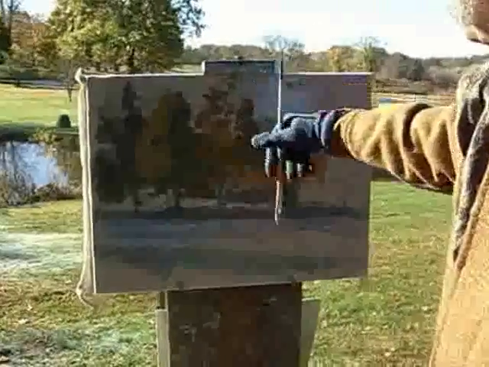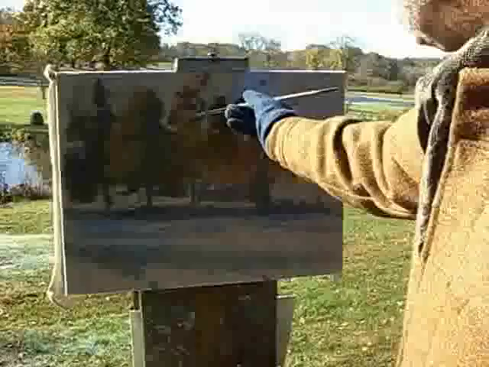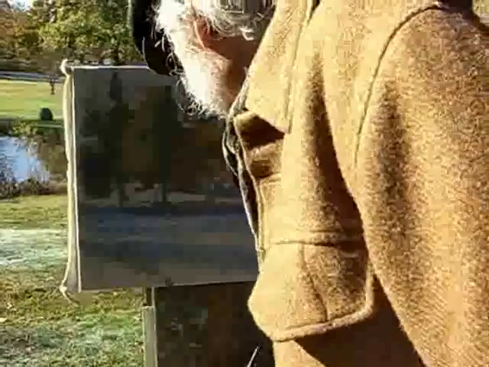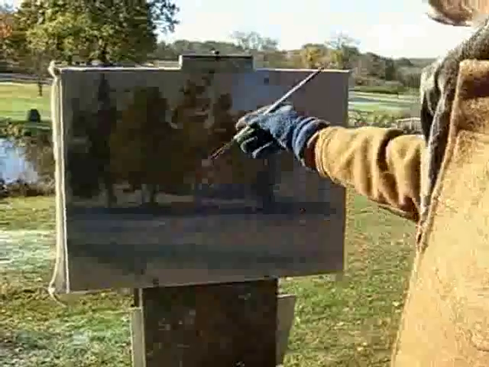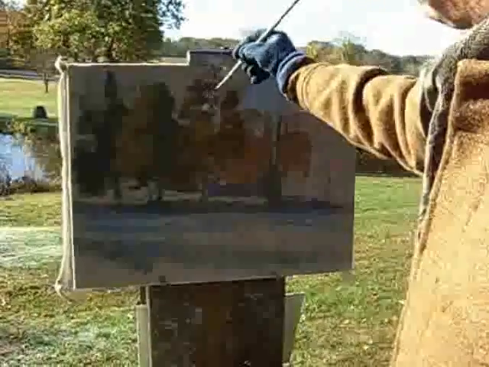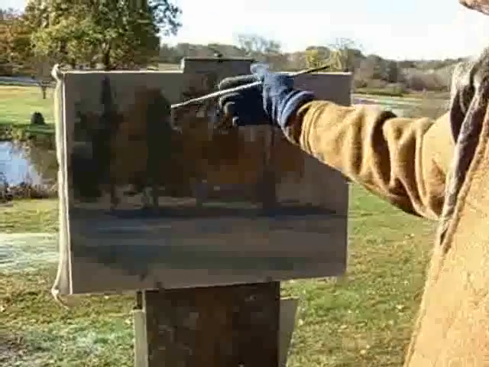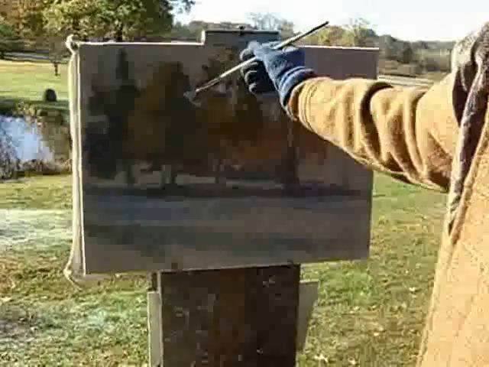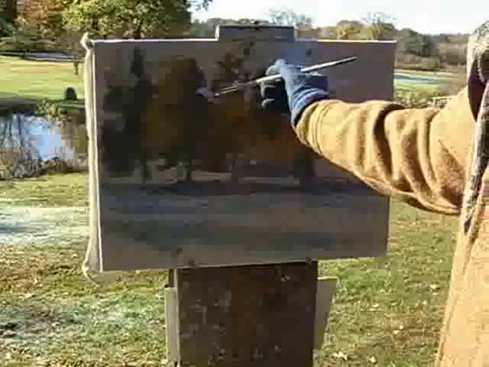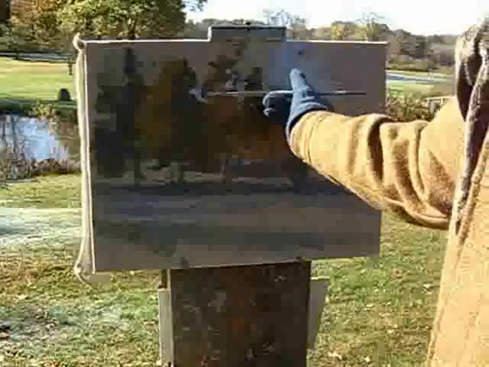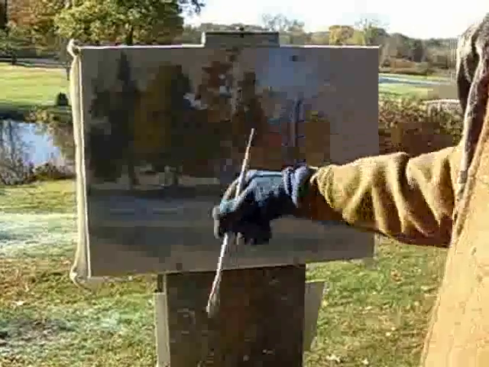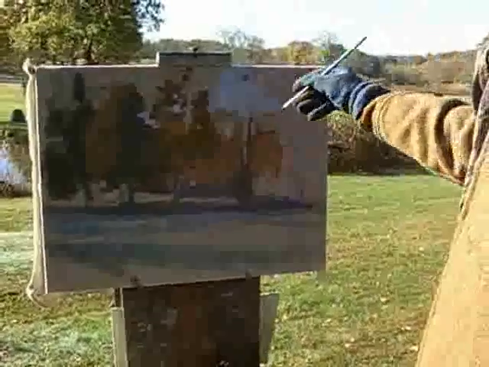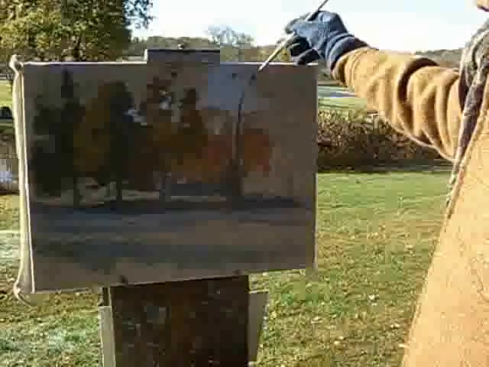And then carefully put the sky holes in, because it can get real dirty and mushy if you're not careful. Alright, and with this one, you can pull that over.